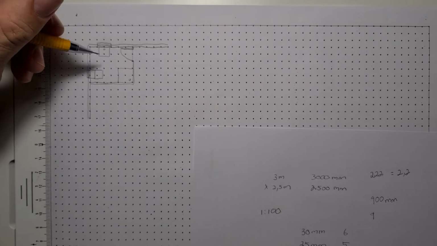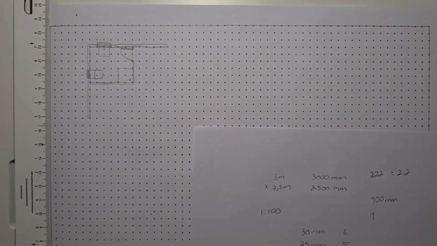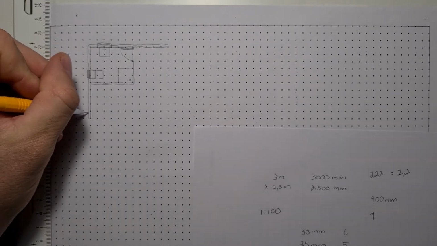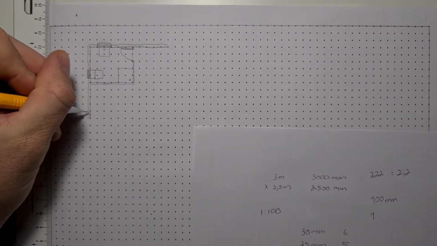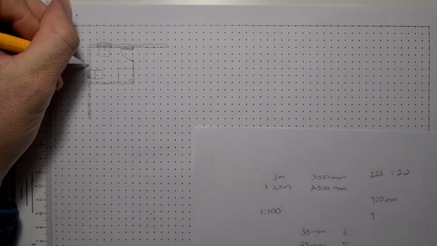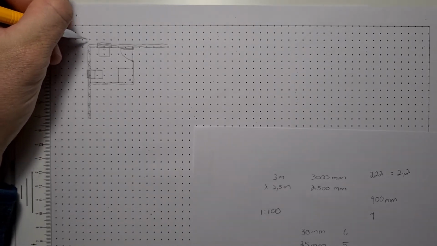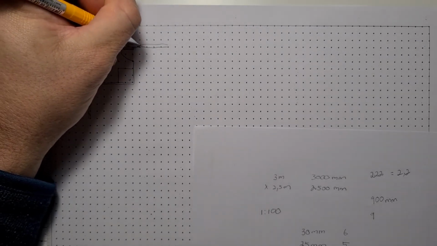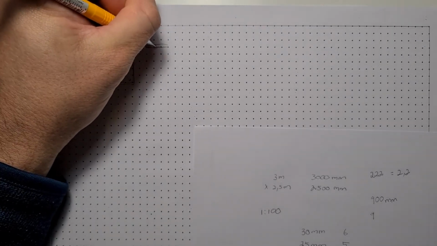Now you see that I've actually used the actual symbols used for drawings. The next thing is I want to show that these walls are going to be built. So I'm going to add in some hatching for the walls. And this is freehand, and it goes quick.